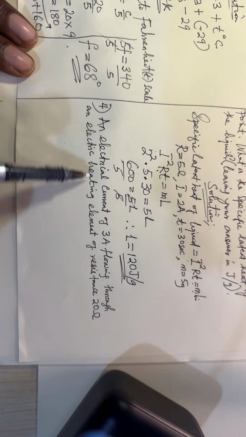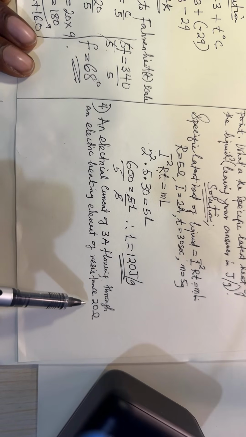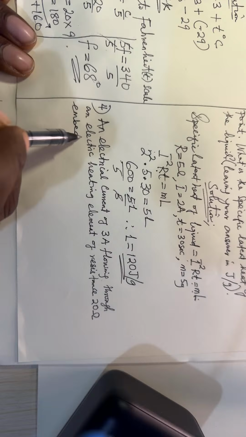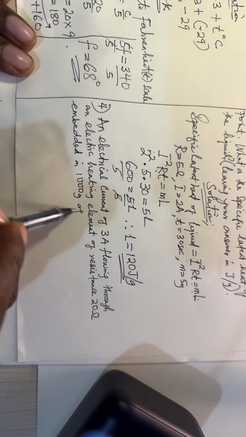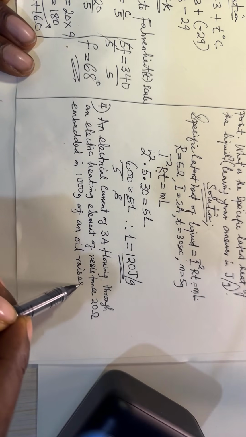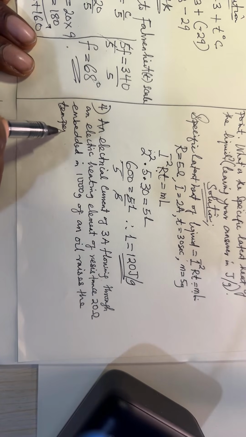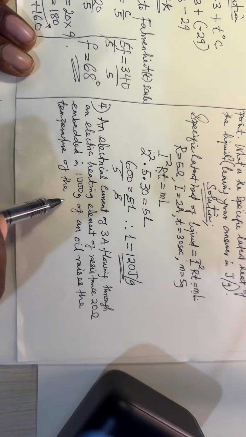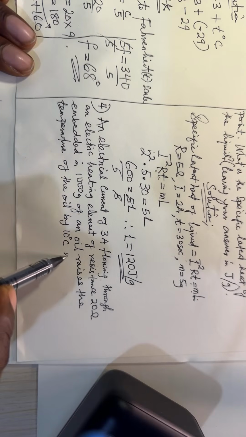So, an electric current of 3 ampere flowing through an electric heating element of resistance 20 ohms embedded in 1000 grams of an oil raises the temperature of the oil by 10 degrees Celsius in 10 seconds.